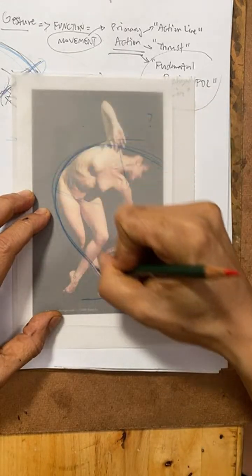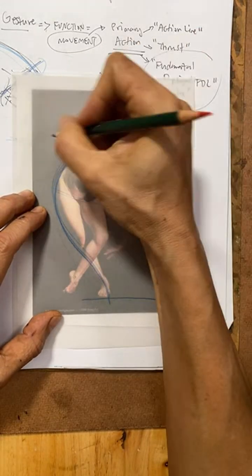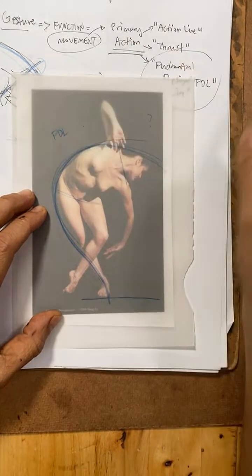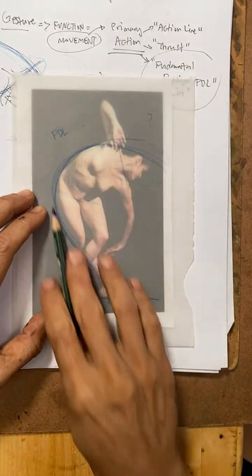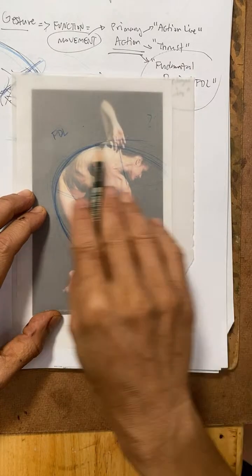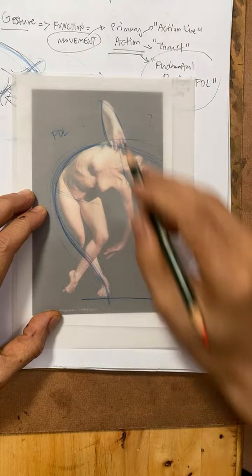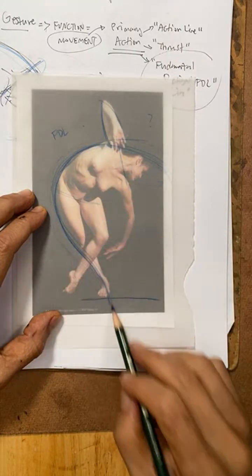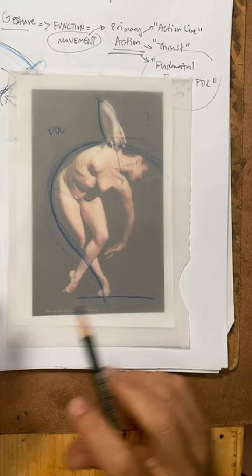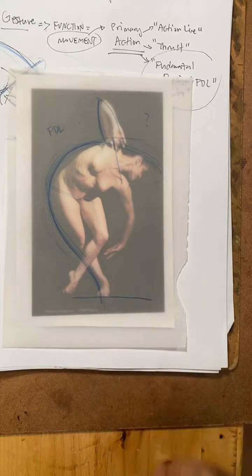That, my friends, is what Steve calls the FDL, what animators call the action line, the head to toe action line. Now, of course, there's secondary actions too, but for the whole figure as a whole, that's the fundamental design line. Look at another quick example.